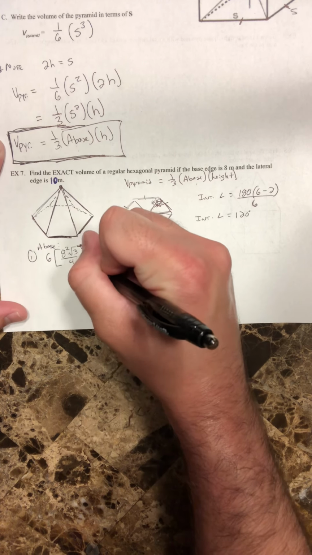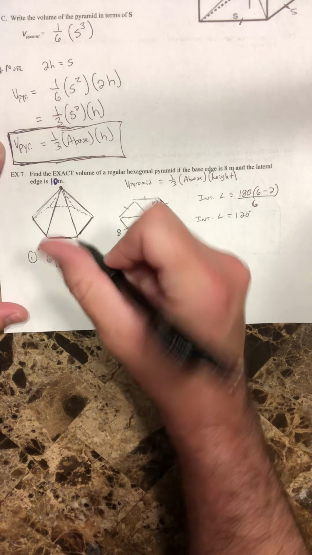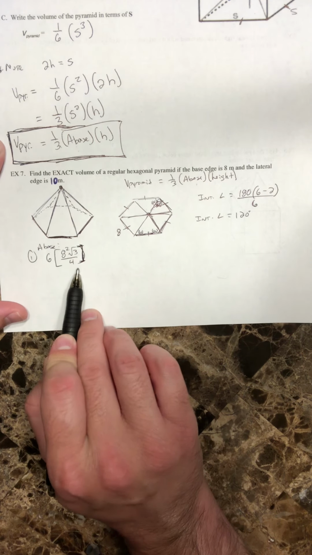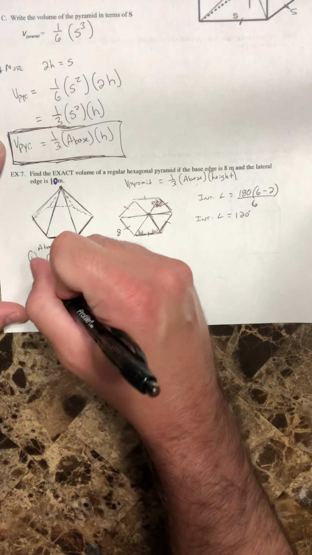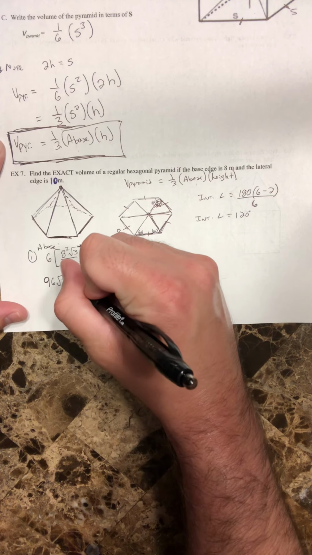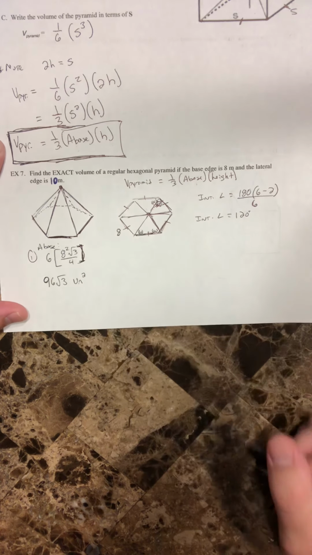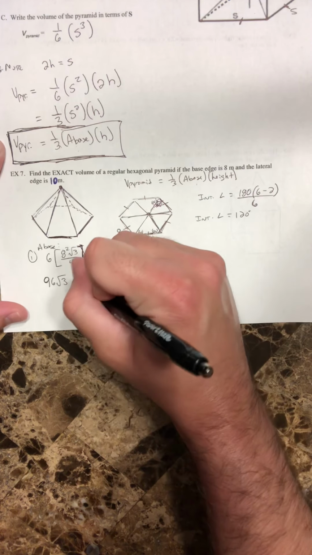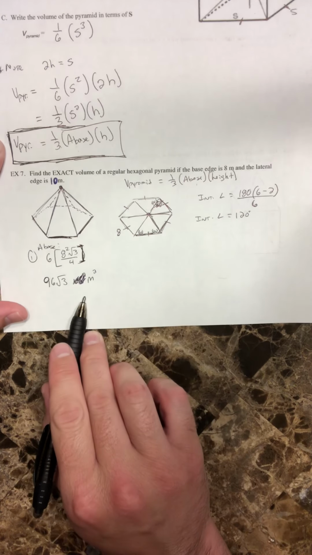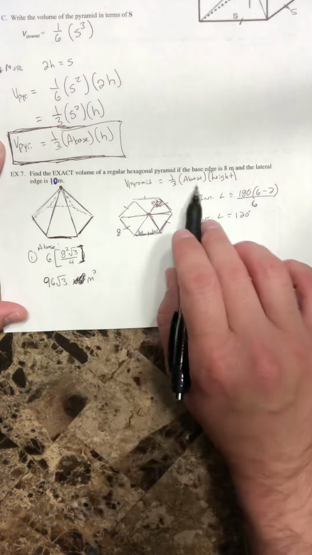So in this case, I have 64 divided by 4, which is 16. 16 times 6 is 96. So the area of the base is 96 √3 units squared. Oh, in this case, meters, so I'll change that to meters squared. Okay, so we have the area of the base.